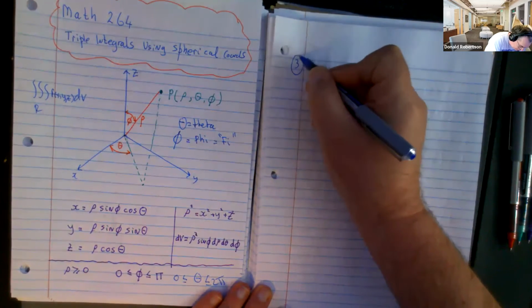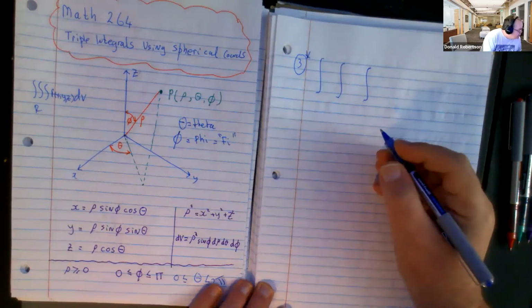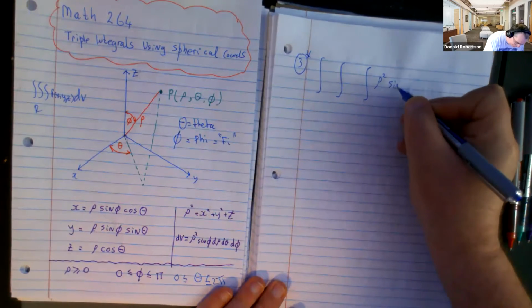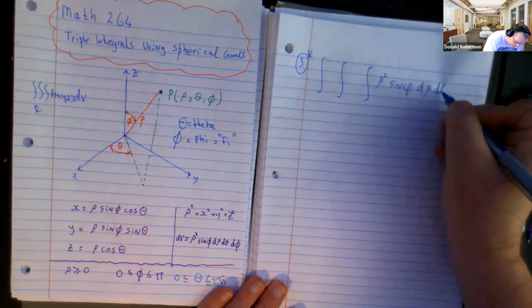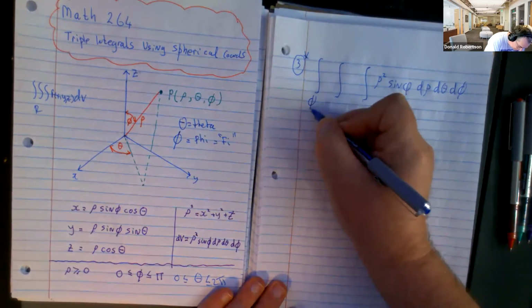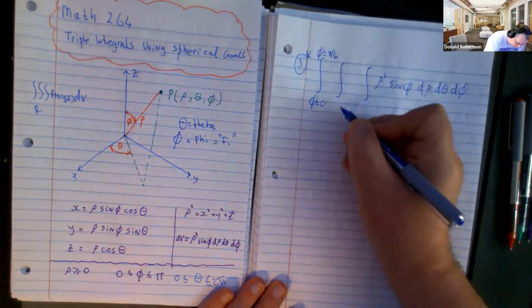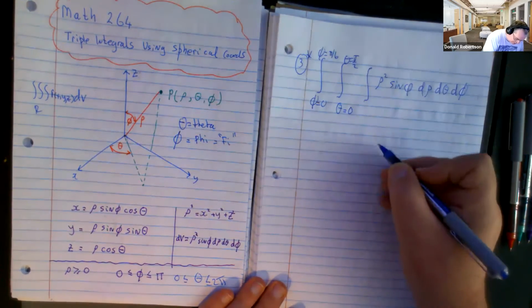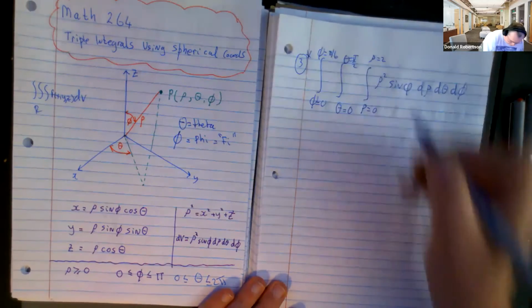So the next question that we're going to do is a triple integral that's already set up for you. And it's going to be rho squared sine of phi d rho d theta d phi. And the phi is going to go from 0 to pi over 6. And the theta is going to go from 0 to pi over 2. And last but not least, the rho is going to go from 0 to 2.